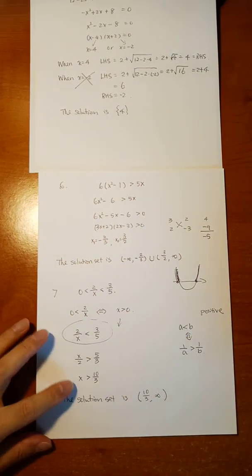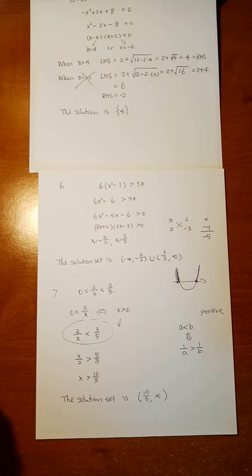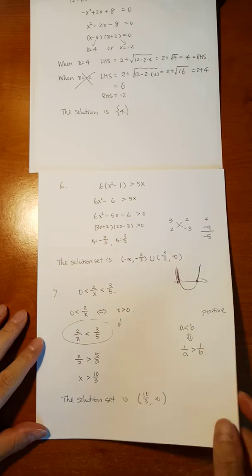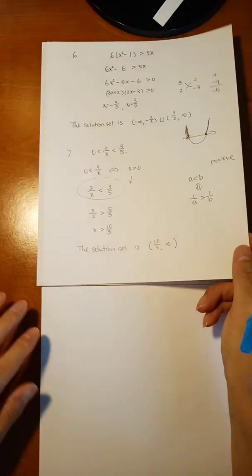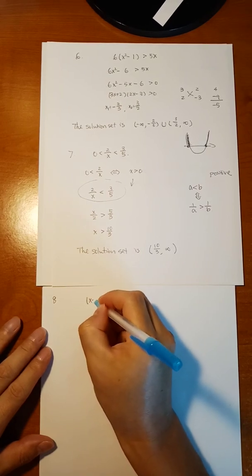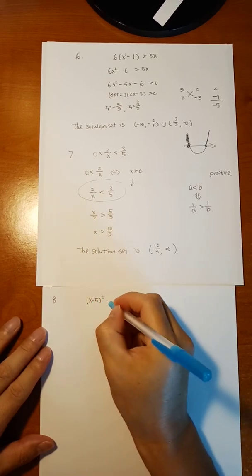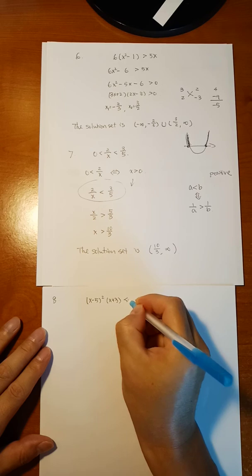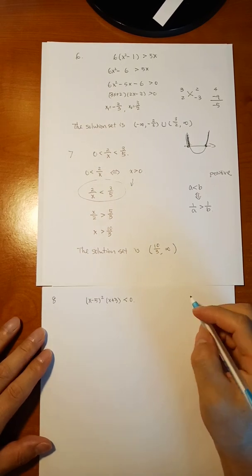Satisfy both greater than 0 and greater than 10 over 3. So, okay, problem 8. Solve the inequality (x minus 5) squared times (x plus 3) less than 0.